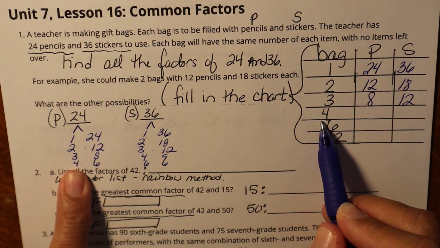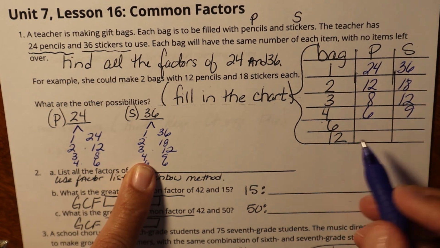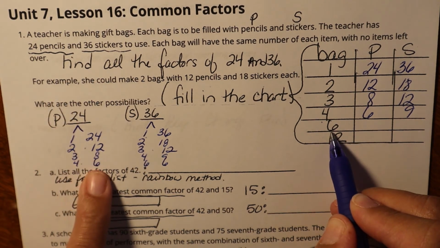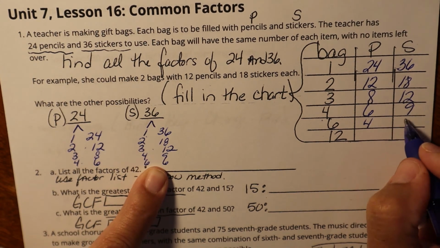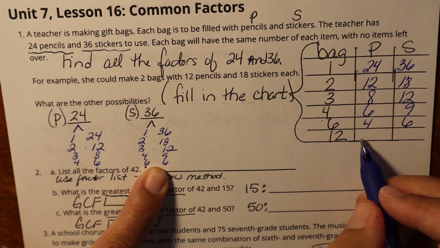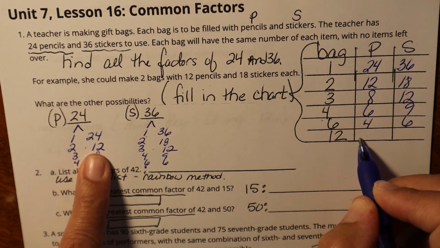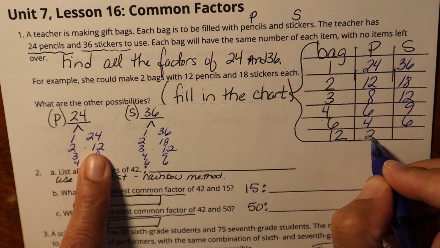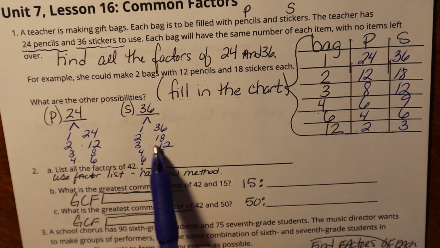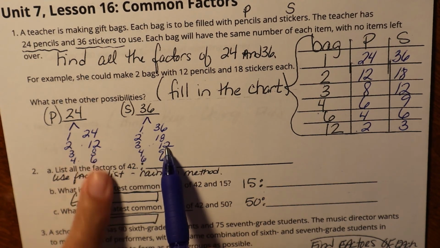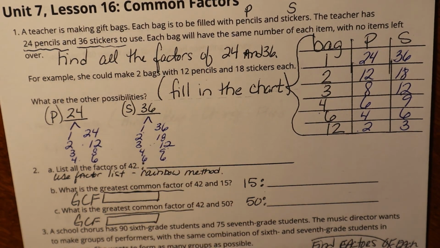4 bags, okay, over here, I can put in 6 pencils and 9 stickers. If I have 6 bags, I could put in 4 pencils and 6 stickers. If I have 12 bags, I can put in just 2 pencils and 3 stickers. Now, if you notice, this is where I have to stop because there aren't any other common factors between pencils and stickers.